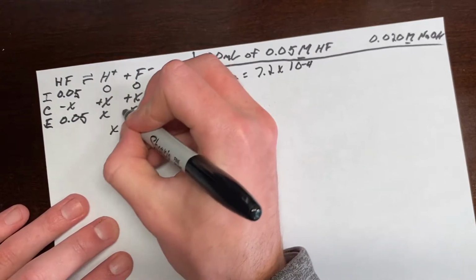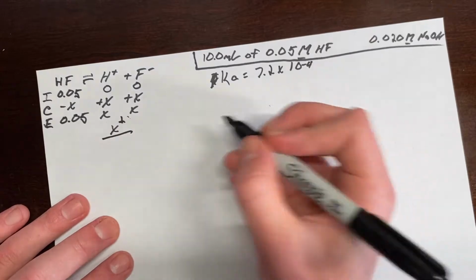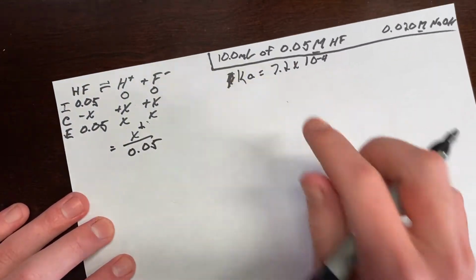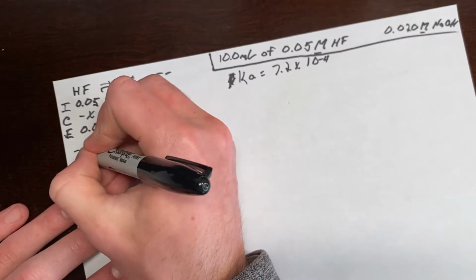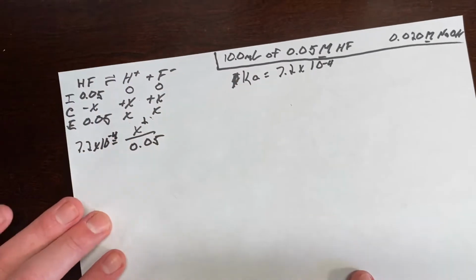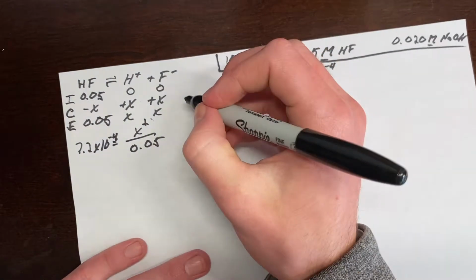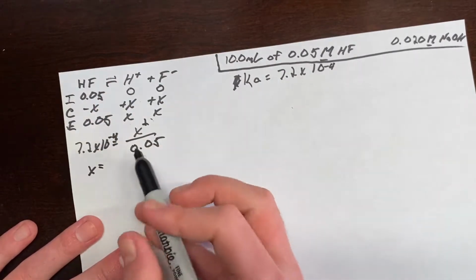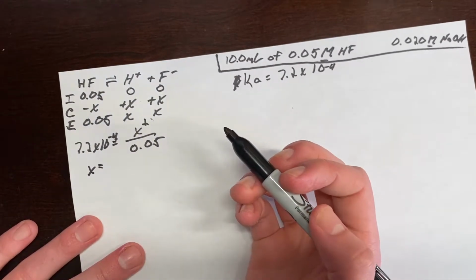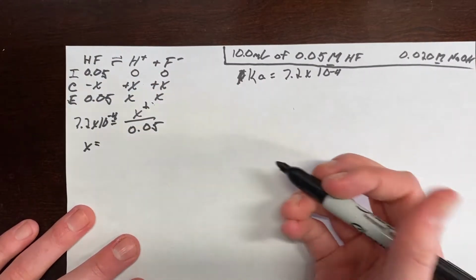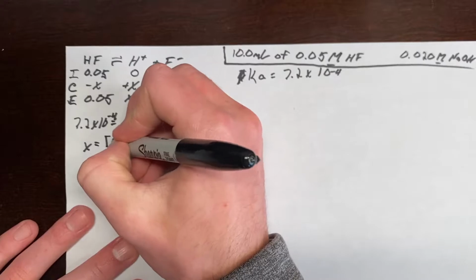Okay, so we're going to set up the equation, and that's going to be equal to the Ka. And X, in this case, is the equilibrium concentration of the hydrogen ions.